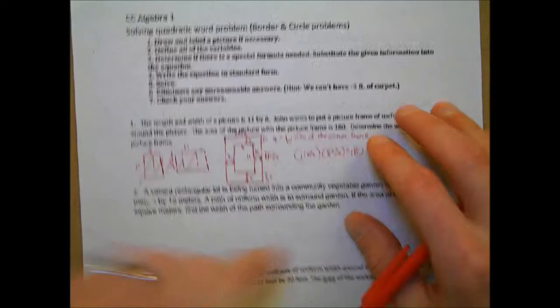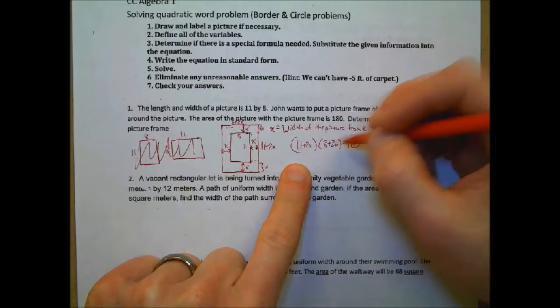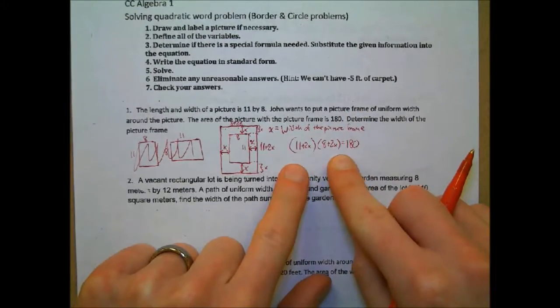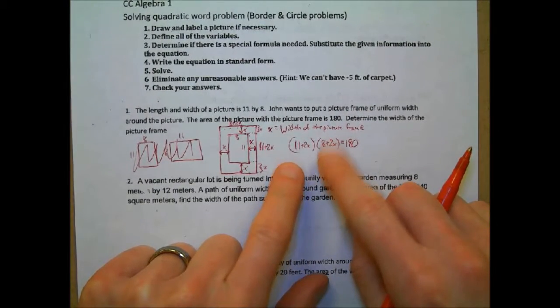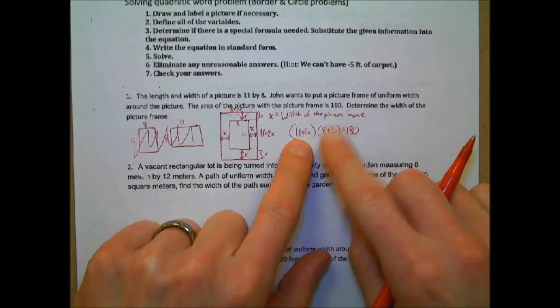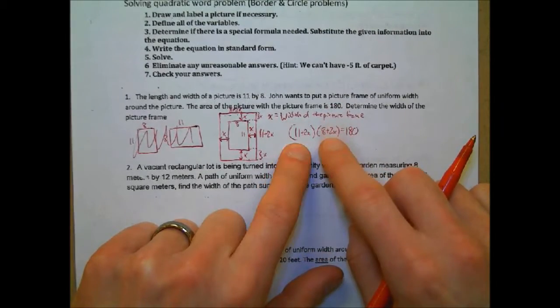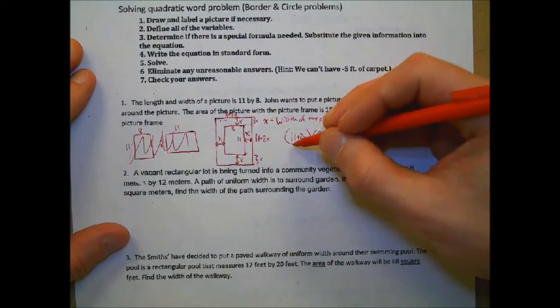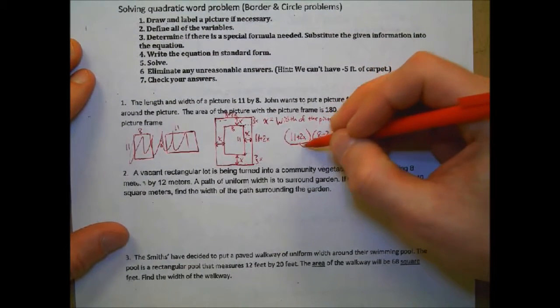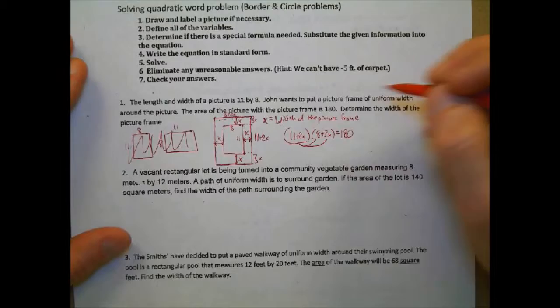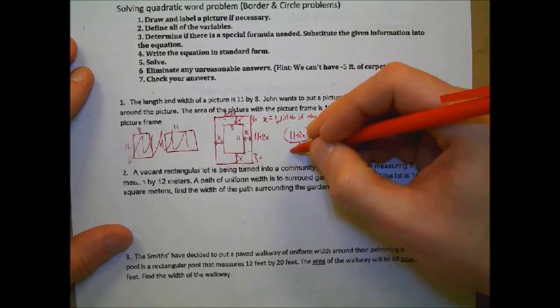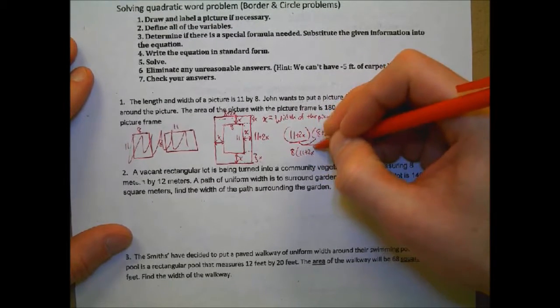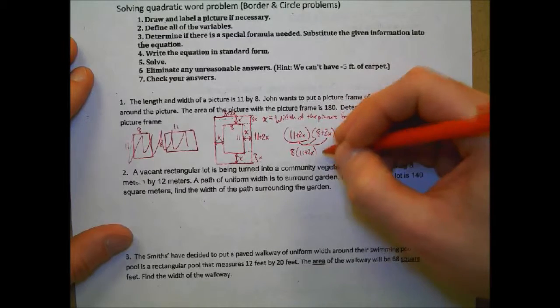Okay, so to put this in standard form, what should be my next step here? What do I actually need to do now? Distribute. I need to multiply. Yeah, we got to multiply, distribute here. So I'm going to do the 11 plus 2x times 8. This is like old times, right? So I'm going to have 8 times 11 plus 2x, and then I'll do the 2x times 11 plus 2x as well.